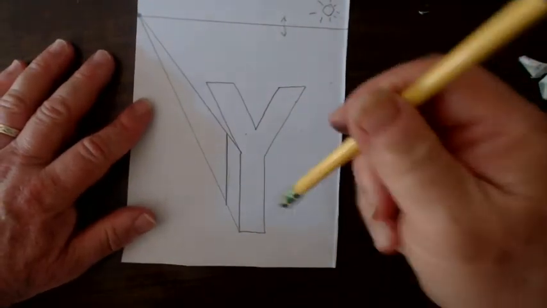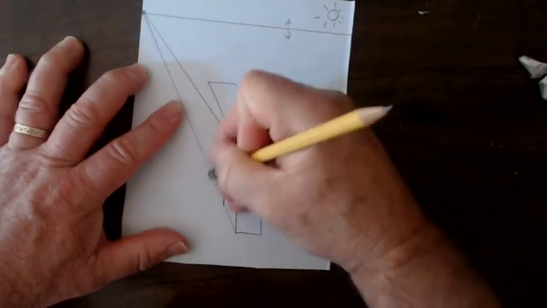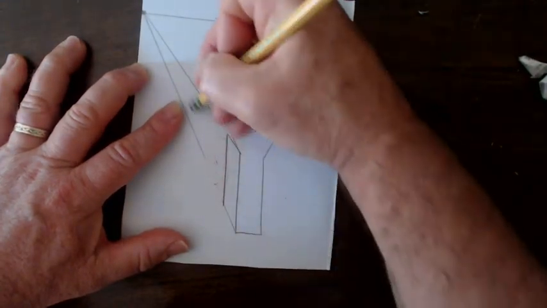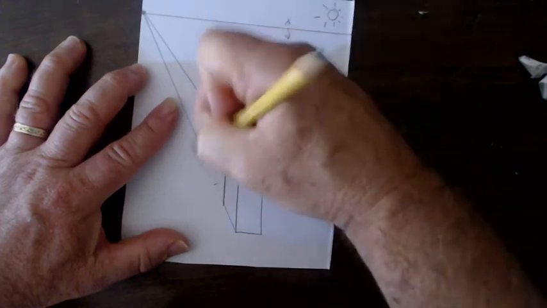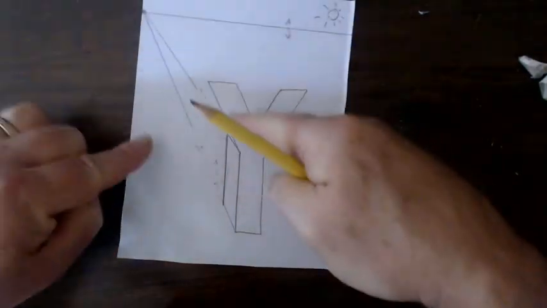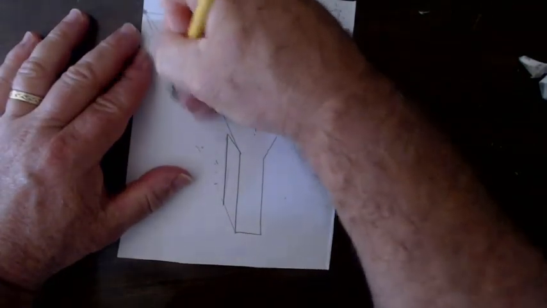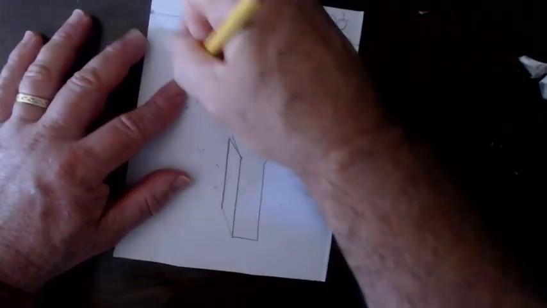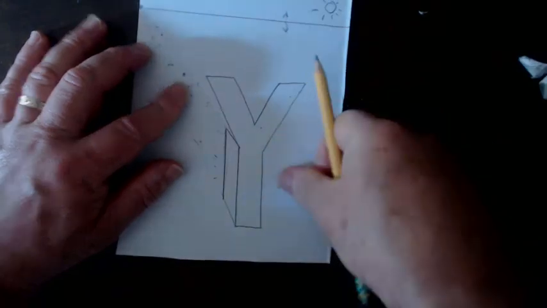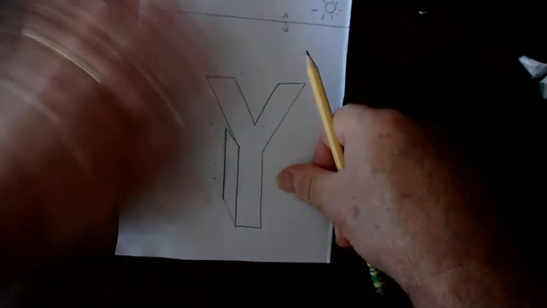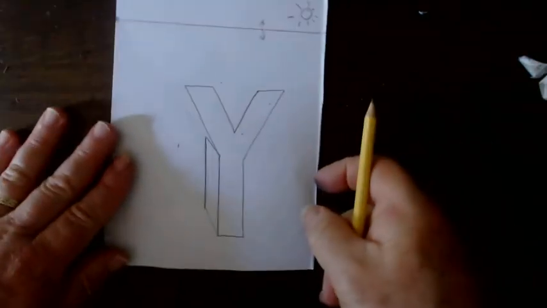Now, I'm going to erase the rest of my vanishing lines. And my vanishing lines would definitely meet. All my vanishing lines would meet at that same one vanishing point. We have only one vanishing point today, and that's why we call this one-point perspective.